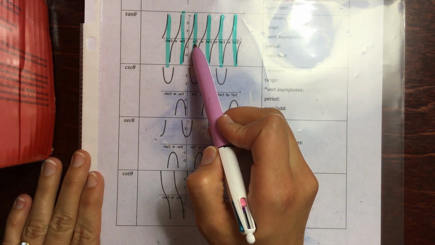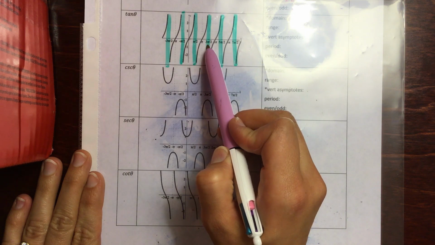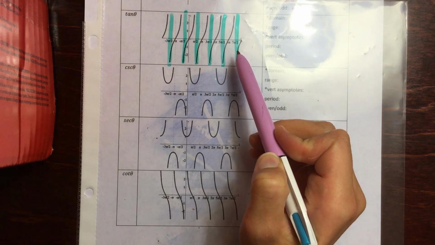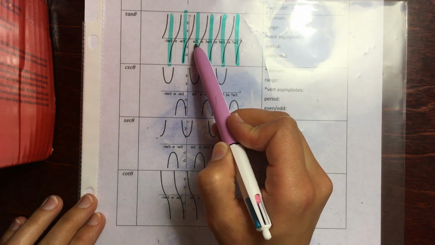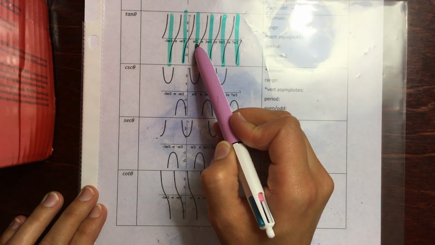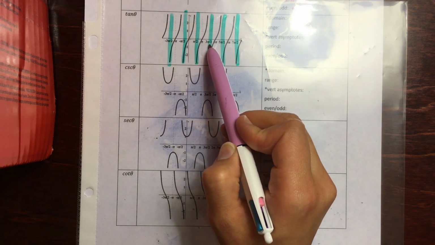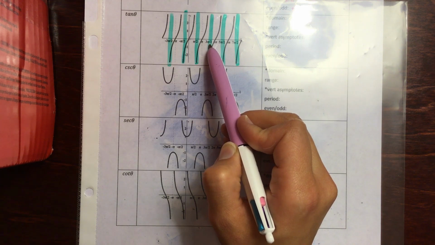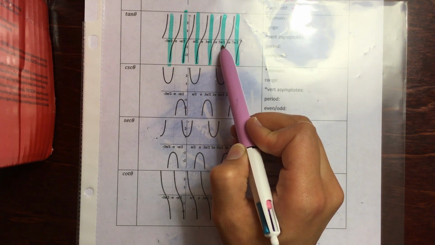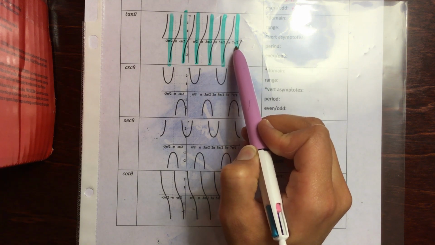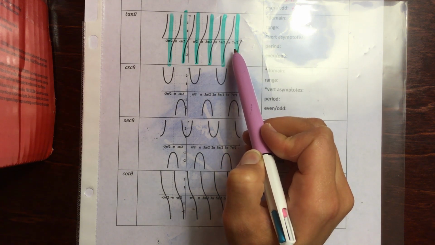Notice they're happening at pi over 2, 3 pi over 2, 5 pi over 2, 7 pi over 2. Have you noticed the pattern yet? Notice it's always over 2, and we add a whole entire pi. 1/2 plus pi is 1.5 or 3/2. Plus pi is 2.5 or 5/2. Plus pi is 3.5 or 7/2. So notice they're always on the and a half.